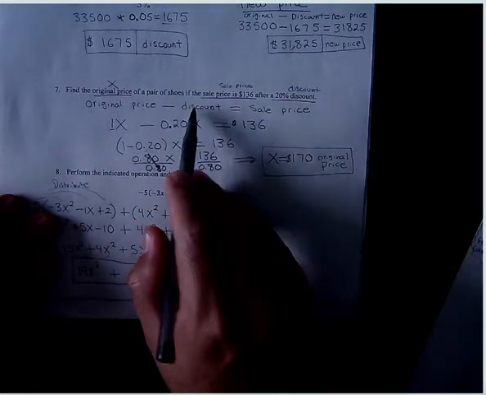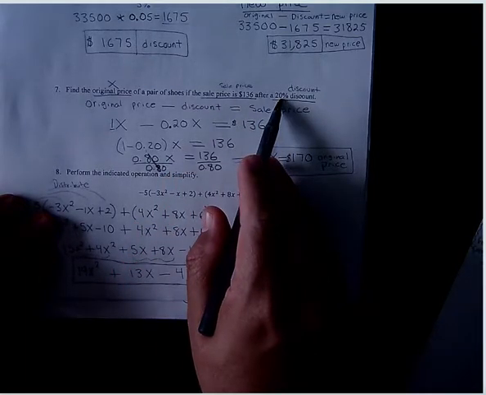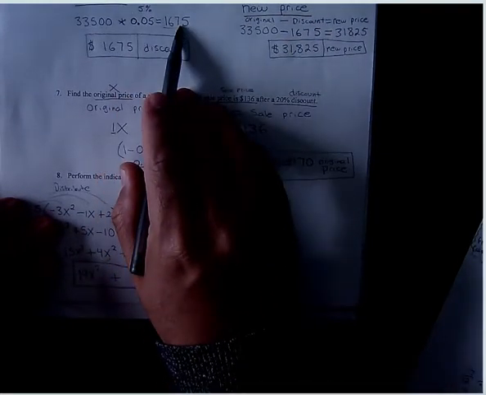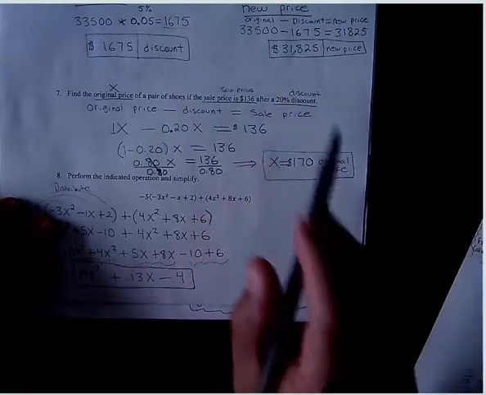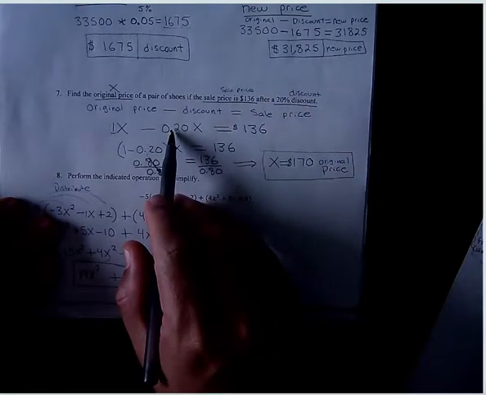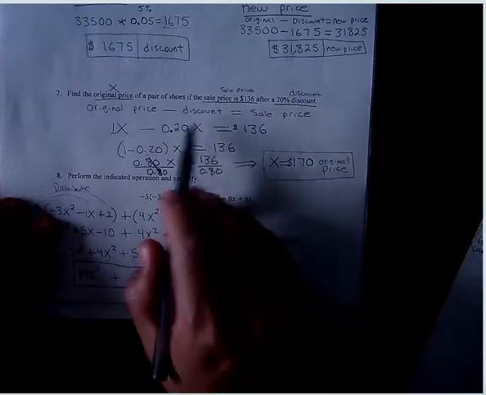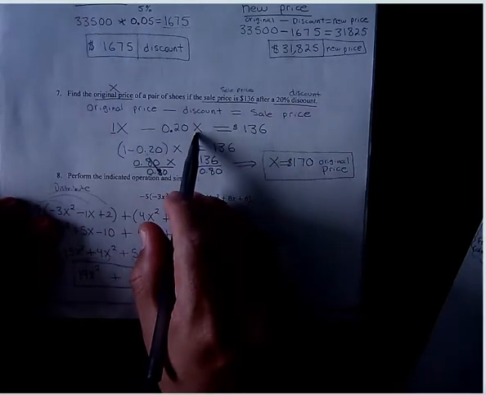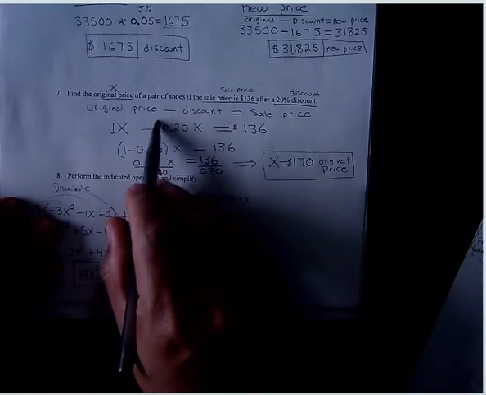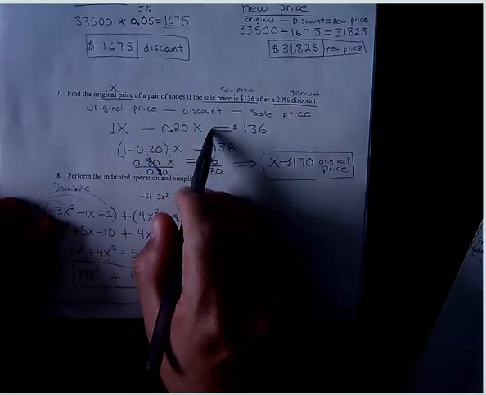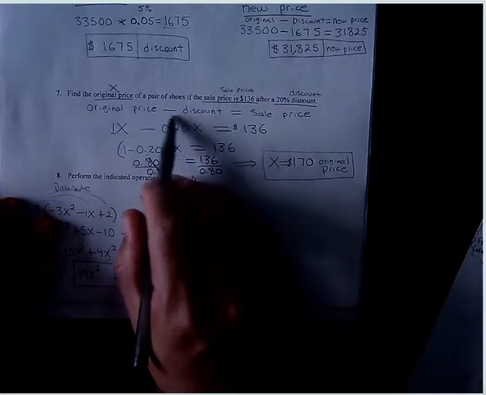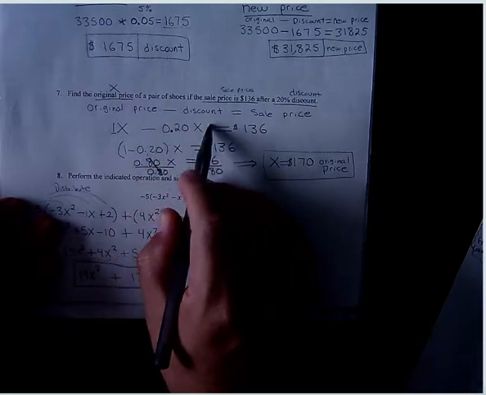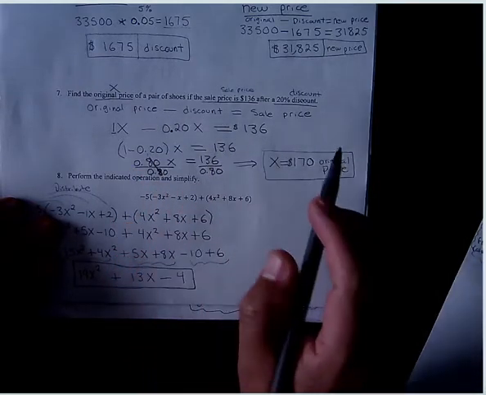What's the discount? It's that percent. They don't give you a numerical number like over here where we found the discount. Here they gave you just the percent. So we know that the discount has to be the percent times the original price, which we don't know, but if put together that will give us the actual amount of money that was taken away.